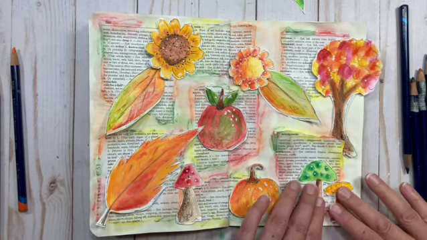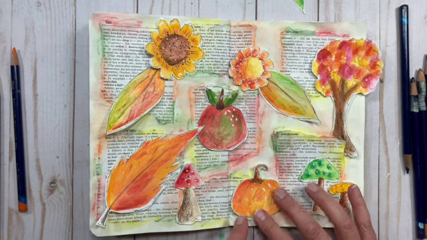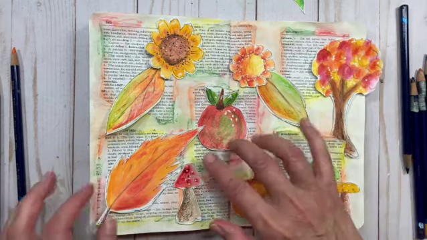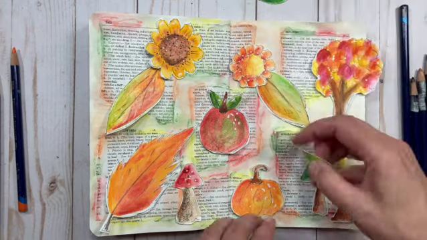All right, so I got my mushrooms there, and then I'm gonna see, do I wanna rearrange it a smidge here and there? Do I like what's happening? Is there anything else I want to add?